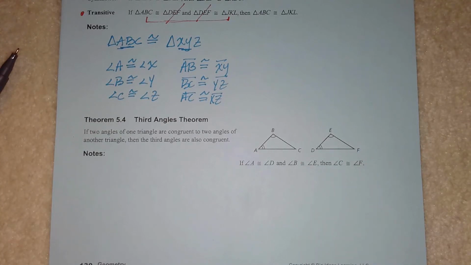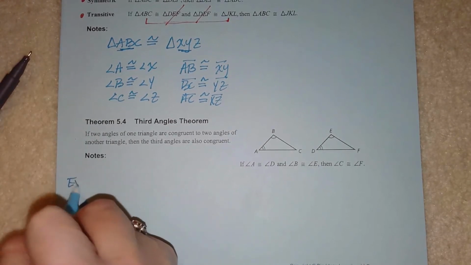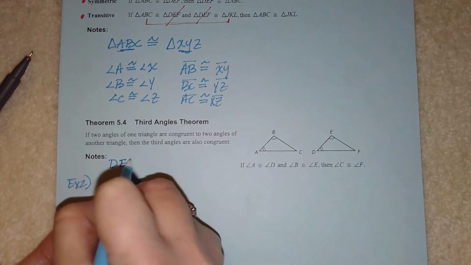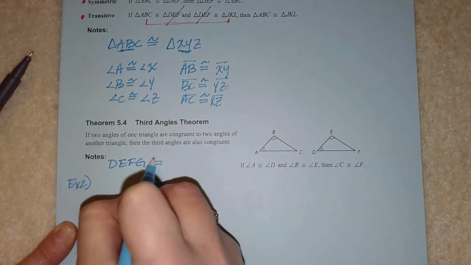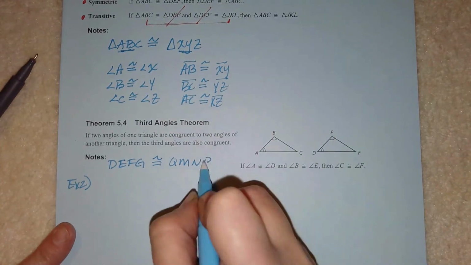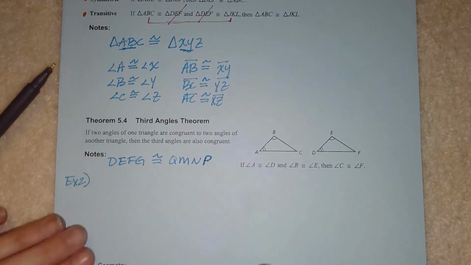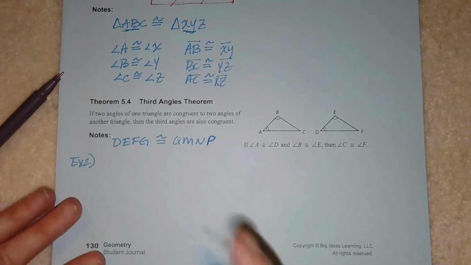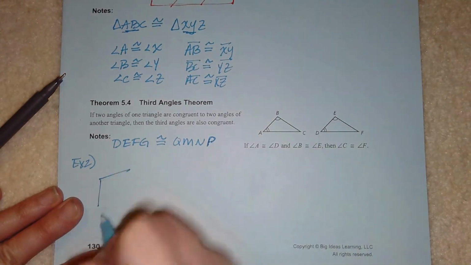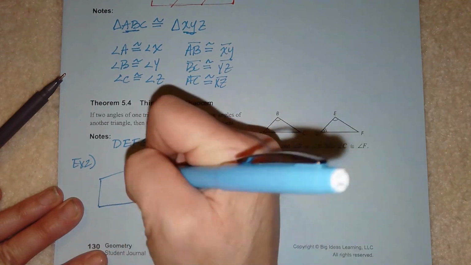All right, let's talk about another example. So I'm going to give you example 2. I'm going to give you a congruence statement: DEFG is congruent to QMNP. This is obviously four letters, which means it's a four-sided figure, a quadrilateral. So I'm just going to try to draw something that's congruent. We'll do my best here.